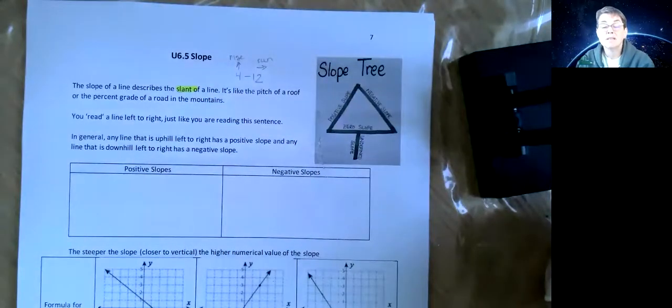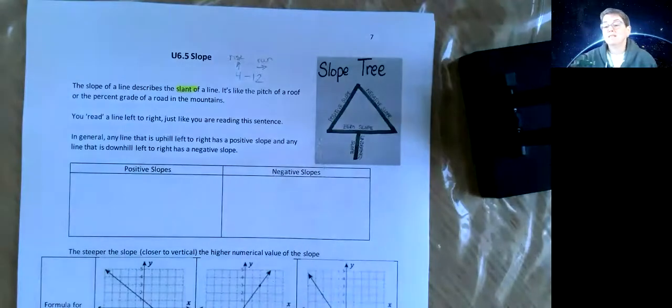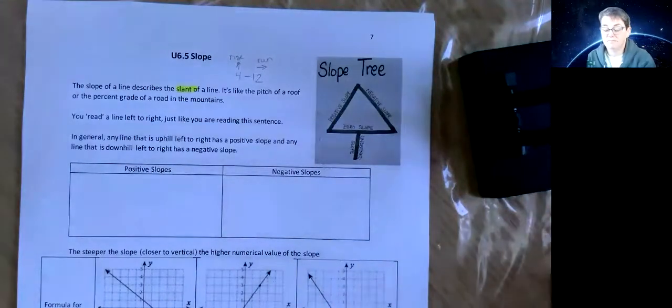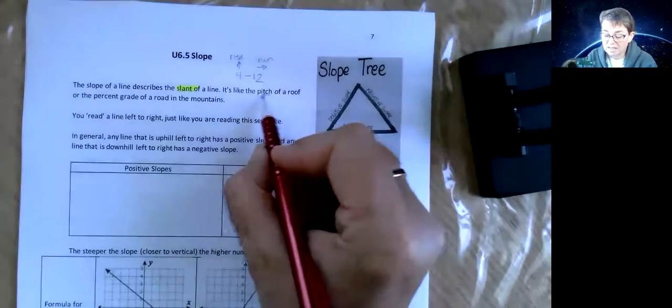We had a house in Cathedral at one point and its roof was super steep. It was 12-12, so it was 12 inches up, 12 inches over, which makes it a 45-degree angle, and there was no way I was working on that. You had to be roped in. So pitch is the same thing.